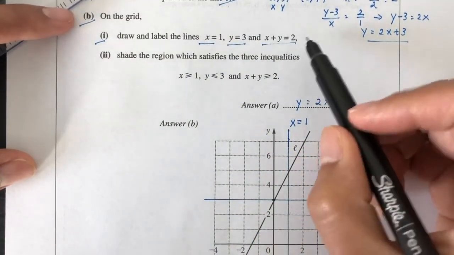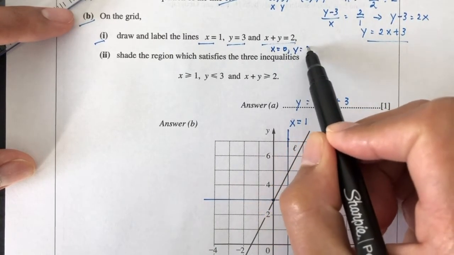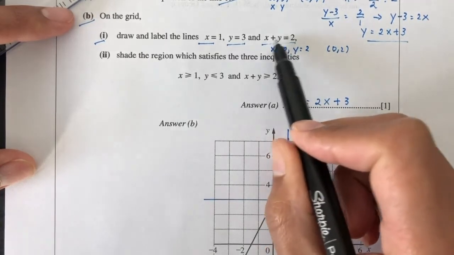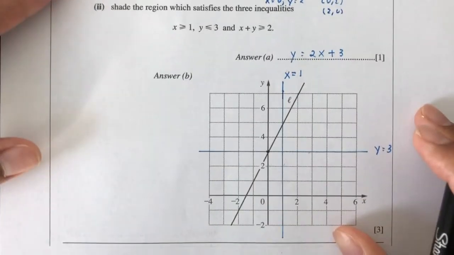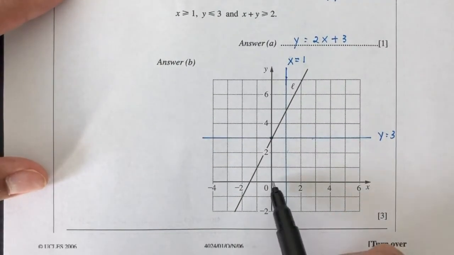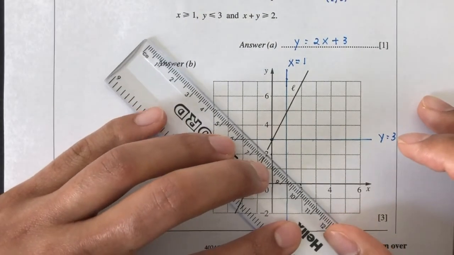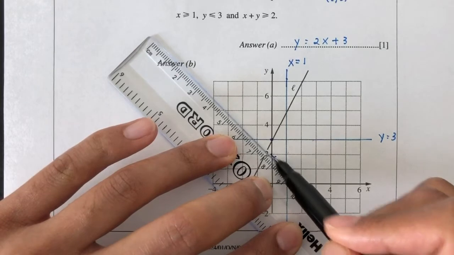So pretty easy, you just have to find the points. So let's say if x equals 0, y will be 2. The first one will be 0, 2. Now if y equals 0, x will be 2. So 2, 0. So we have 2 points, 0, 2 and 2, 0. So 0, 2 is here, 2, 0 is here. So we just have to join them to show the equation of that line.